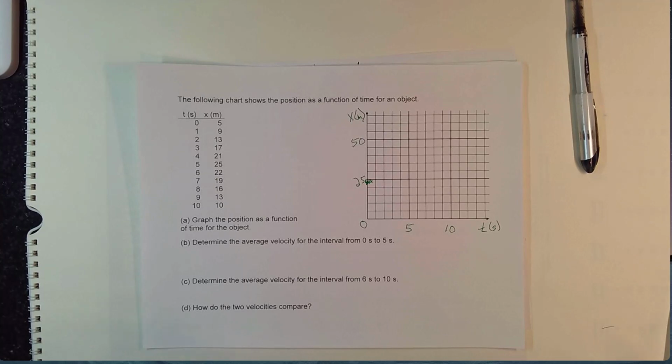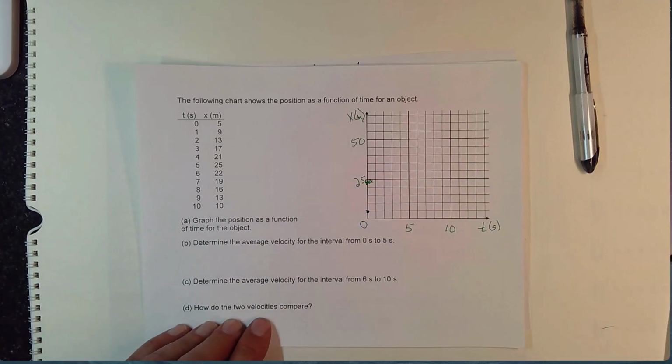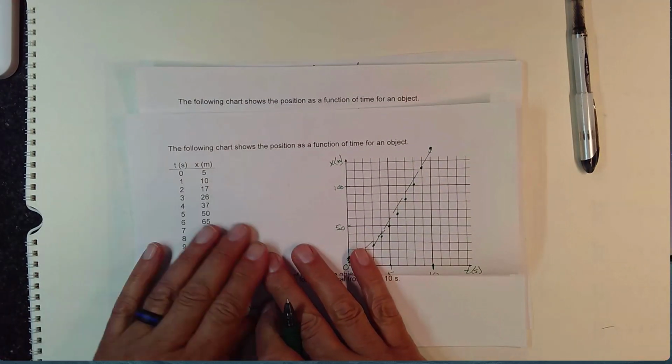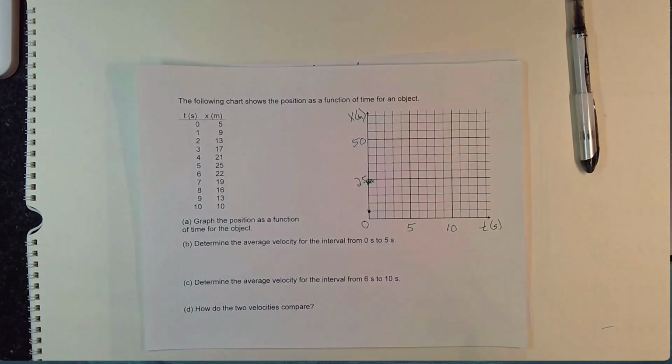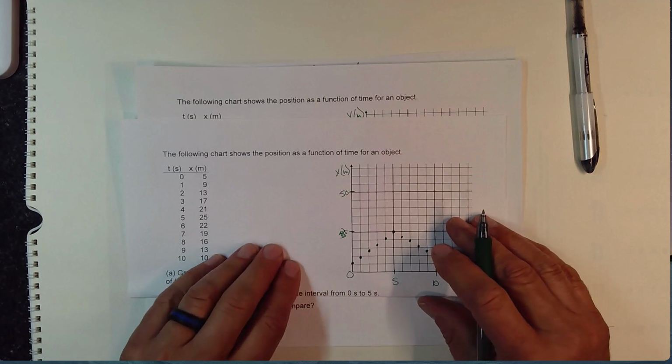So start off by here, do the usual routine, and if you do that, you get a graph that looks like this. Whoops, no, not that graph. A graph that looks like this. Okay, it's doing something like that.